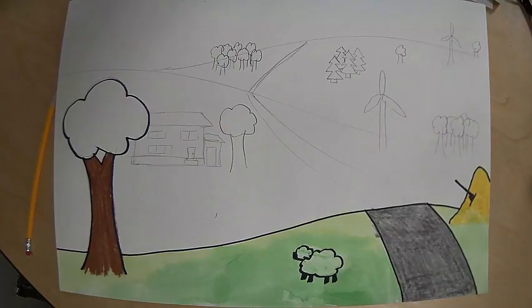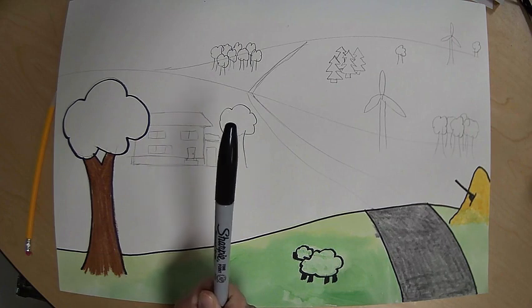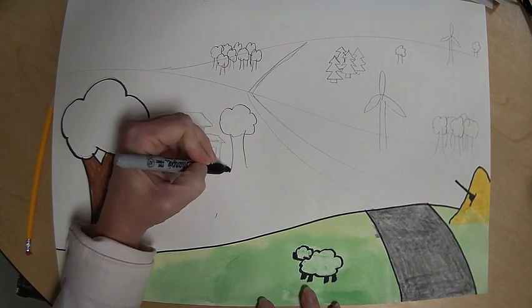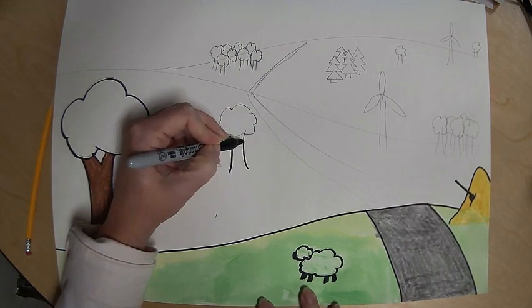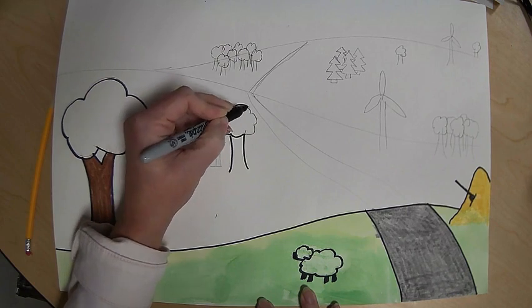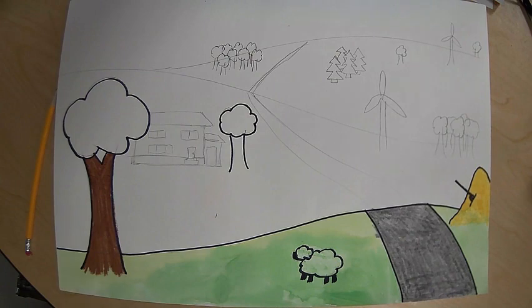Once you have your 20 trees and 10 or more objects done in pencil, now you're going to take your Sharpie marker and you're going to outline everything. So wherever there's a pencil line, you need to add the Sharpie. We're going to do this so we can paint over the top of it and color and still see our lines. So you'll go ahead and do this to every pencil line. Have fun.